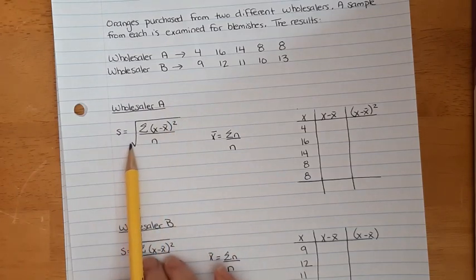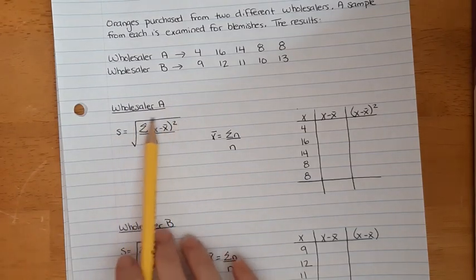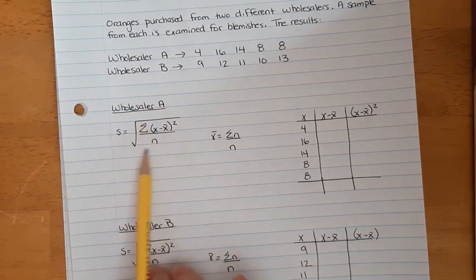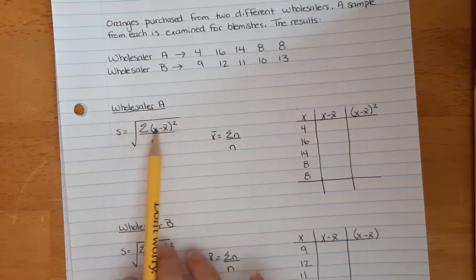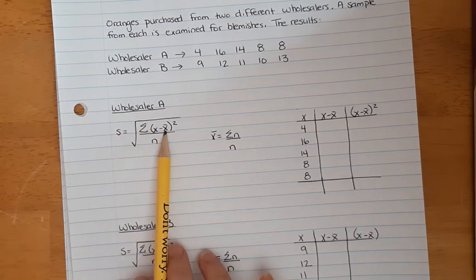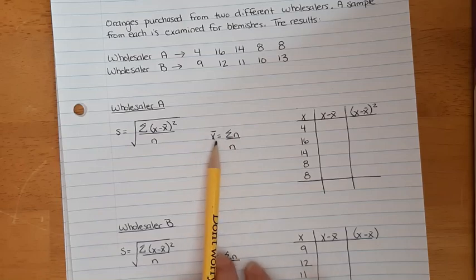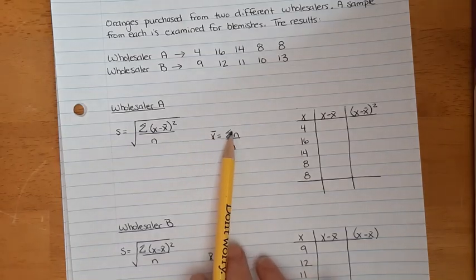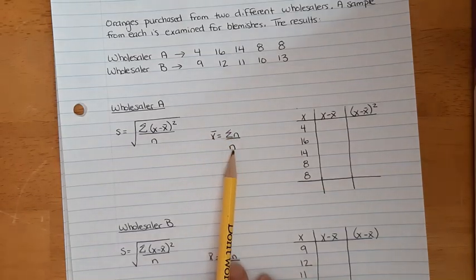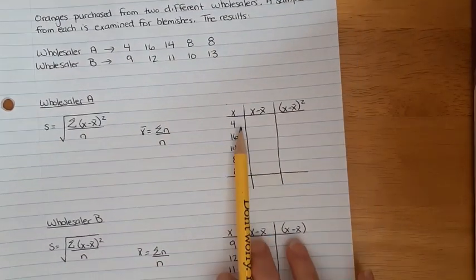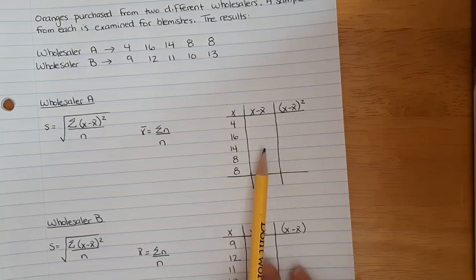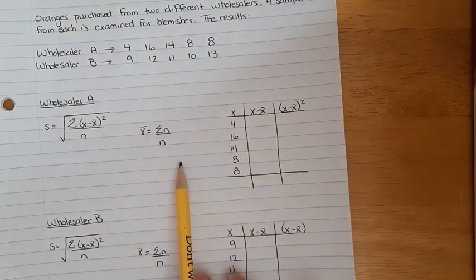So we're going to start with wholesaler A. This is the formula for standard deviation, and this is what we want to be able to use. In order to use this, we need to figure out the mean. The mean X bar is equal to the sum of all the data points divided by the number of data points we have. Over here, I've got a little chart that's going to be really helpful for us to piece this whole thing together.